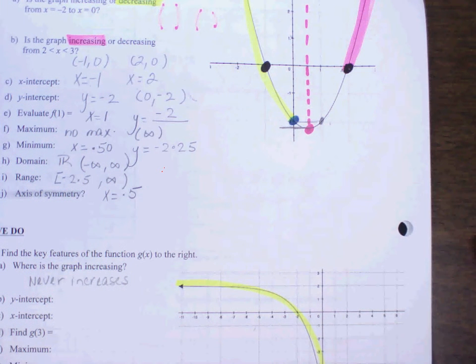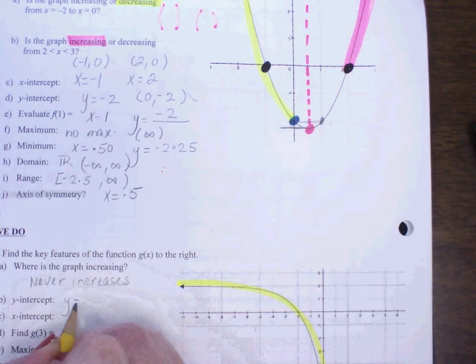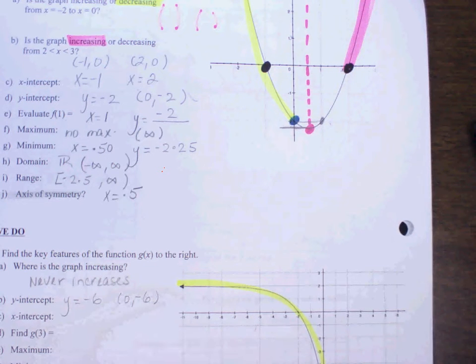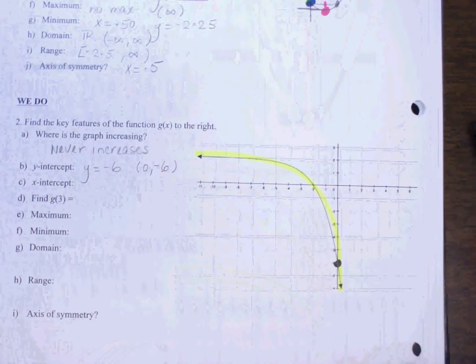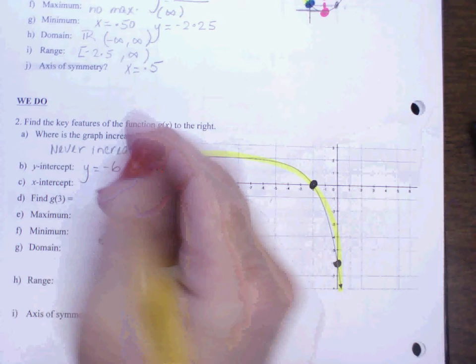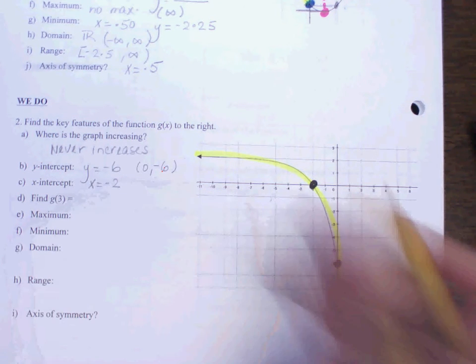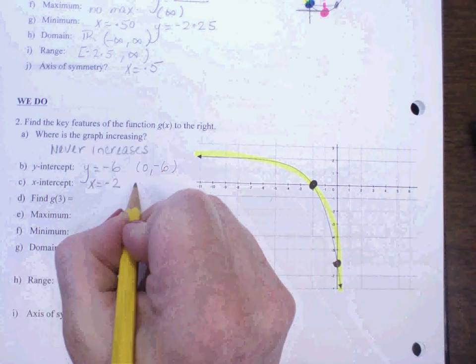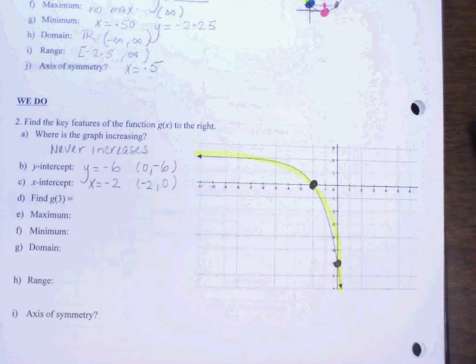All right, what's my y-intercept? Negative 6. Very good. So it would be y equals negative 6, or (0, negative 6). What's my x-intercept? Yeah, you got it. Negative 2. So x equals negative 2, so (negative 2, 0).